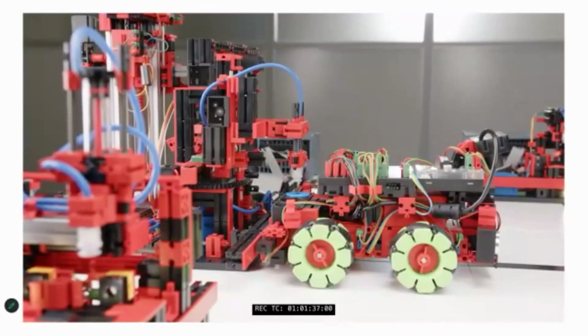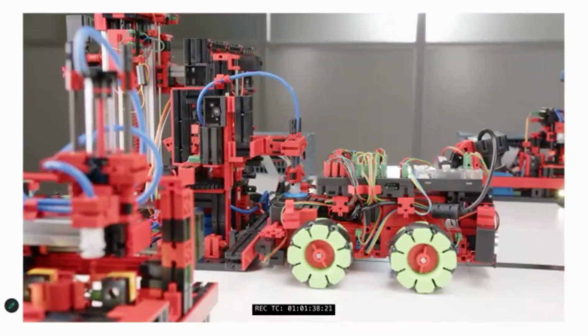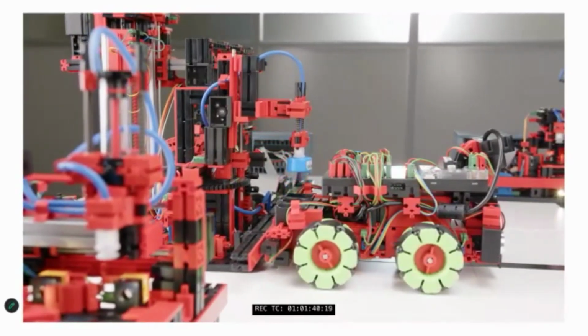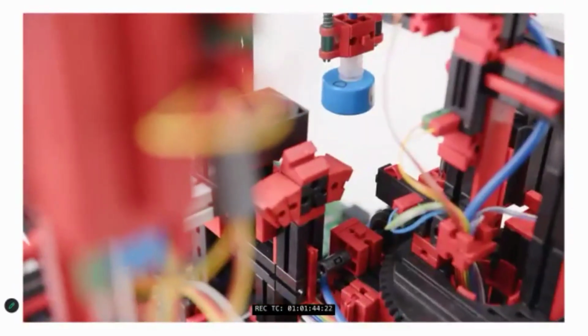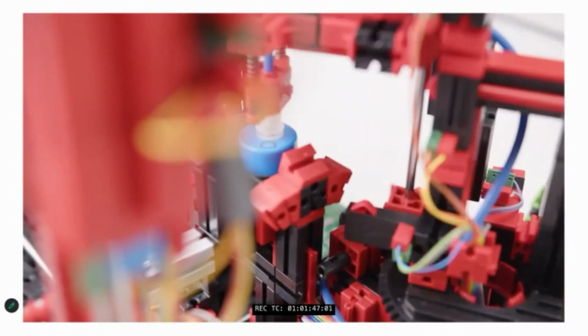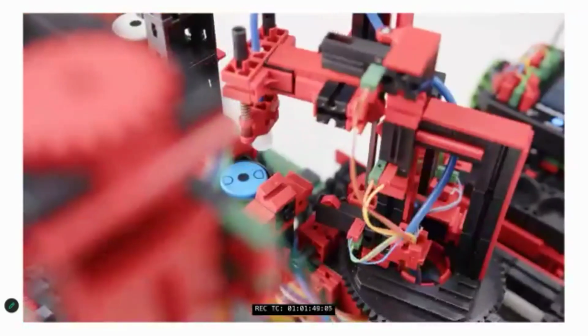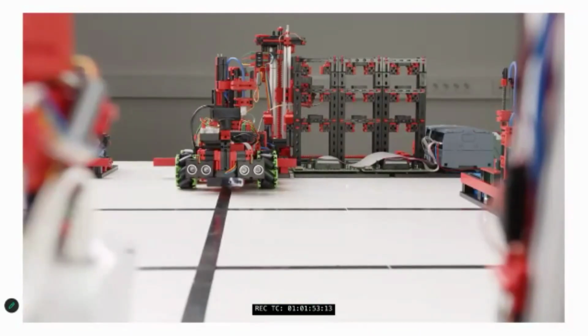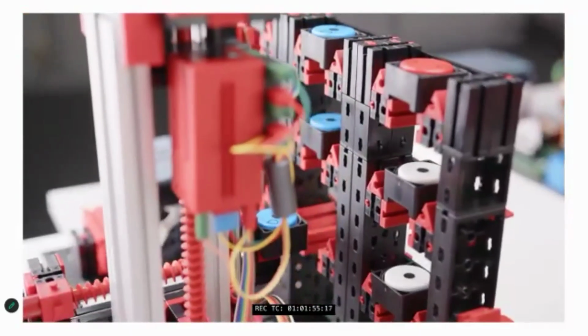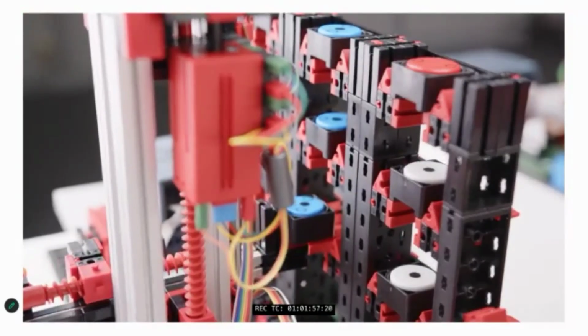Again, the automated high bay warehouse has its own vacuum gripper arm, which picks up the workpiece from the vehicle, moves it so it can be placed into a storage tray, which can in turn be stored by the crane at the high bay warehouse. And again, pieces are stored using a first in, first out principle.